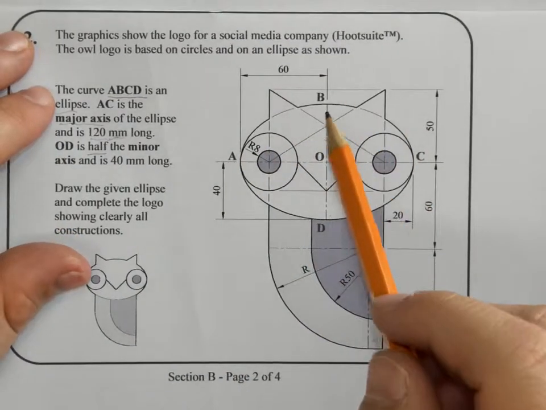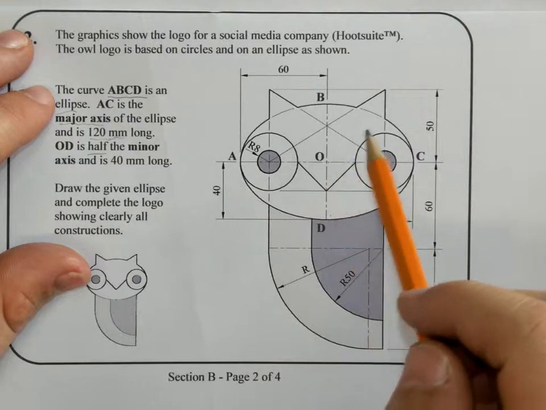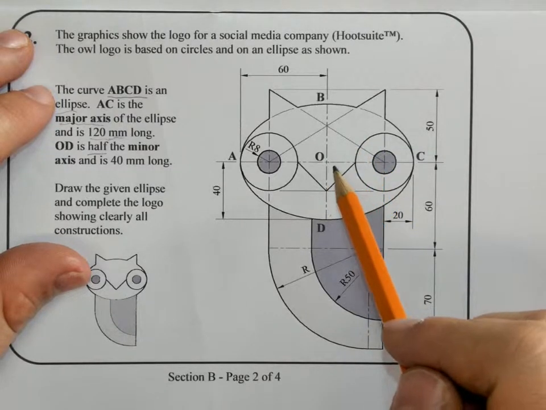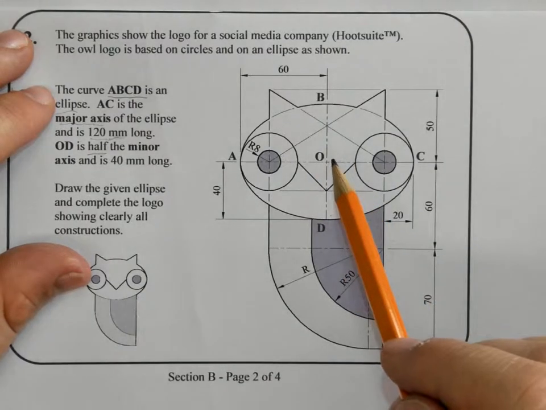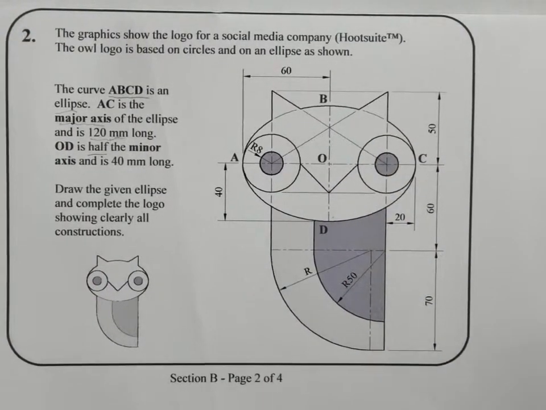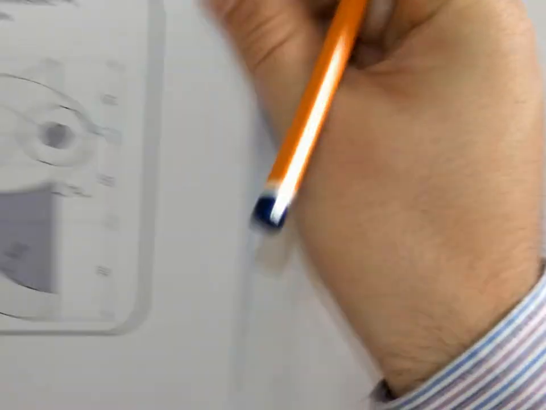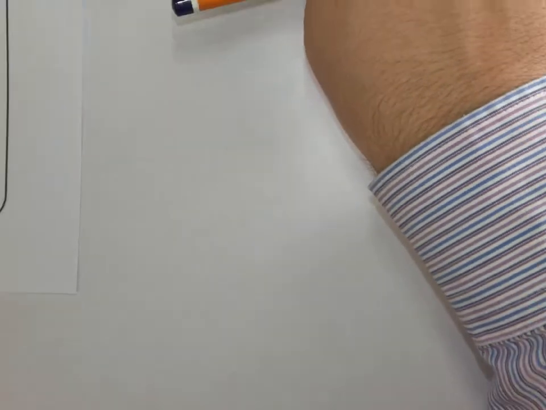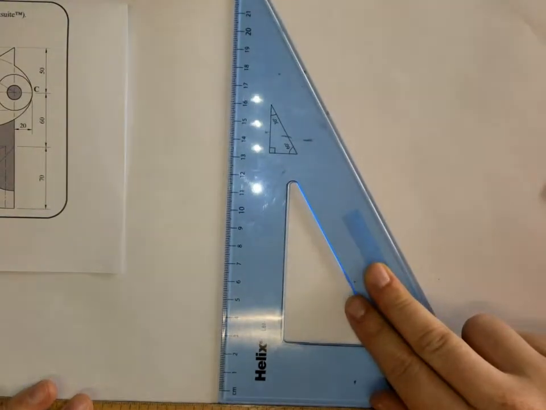Now, there are several ways to draw an ellipse. You can use the rectangle method, concentric circles method, or Trammel method. If you're going to do the Trammel method, tape the Trammel to your sheet. I am going to show you via the concentric circles method. So I'm just going to bring this to the question sheet out to the side. I'll zoom out a little bit.